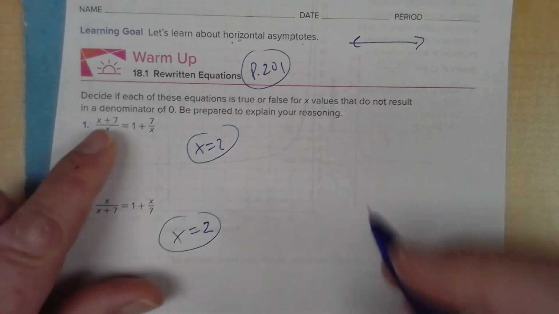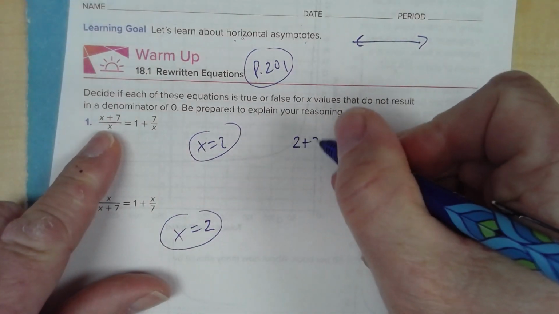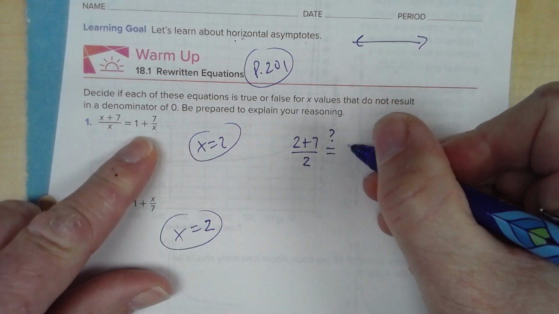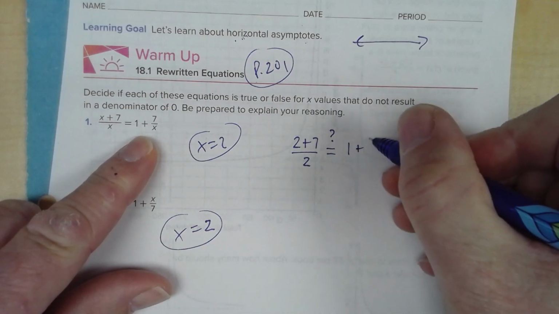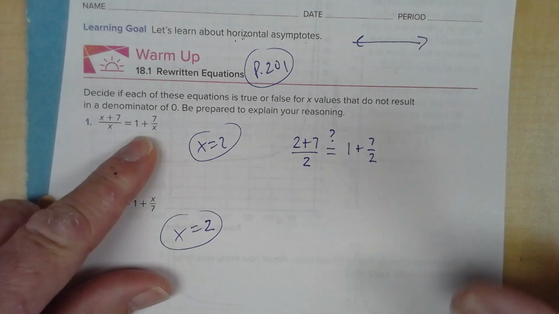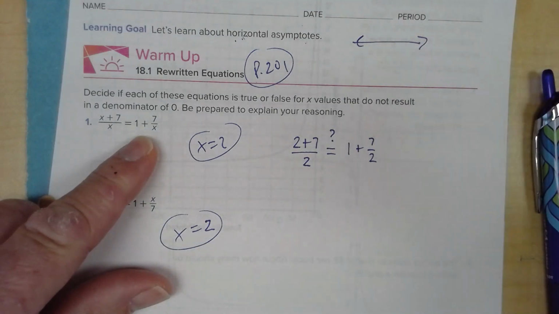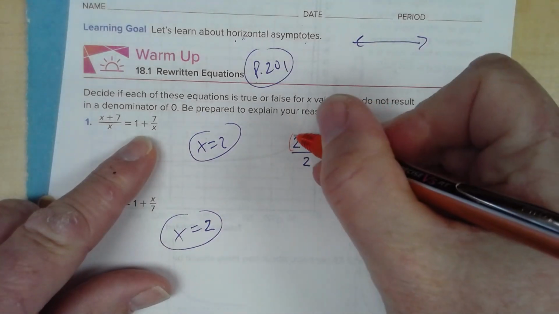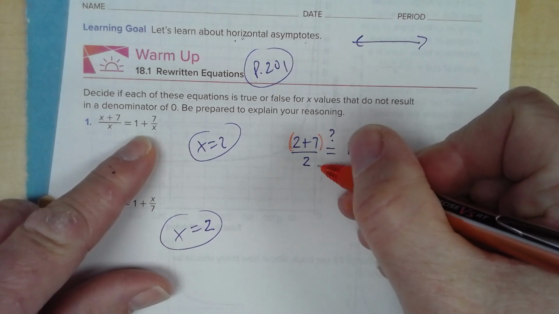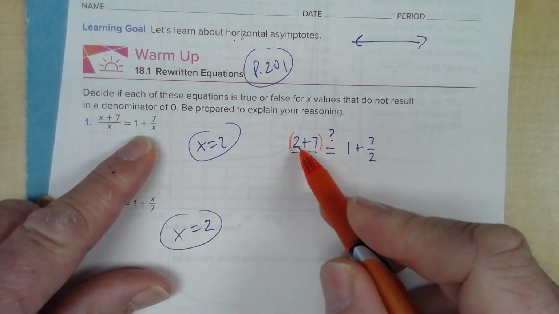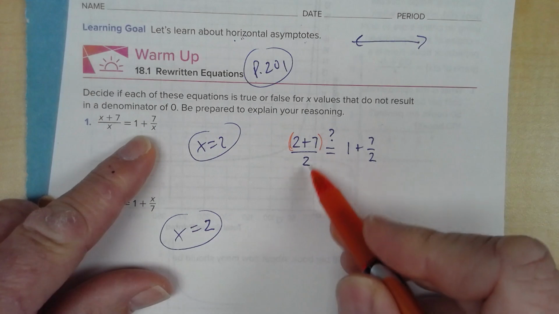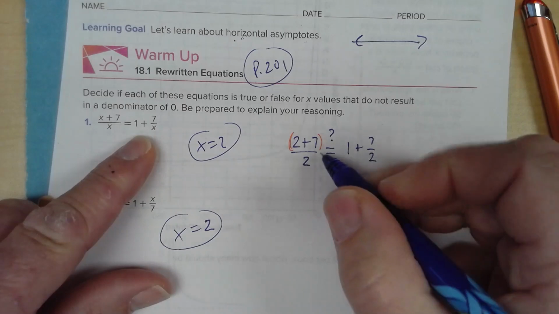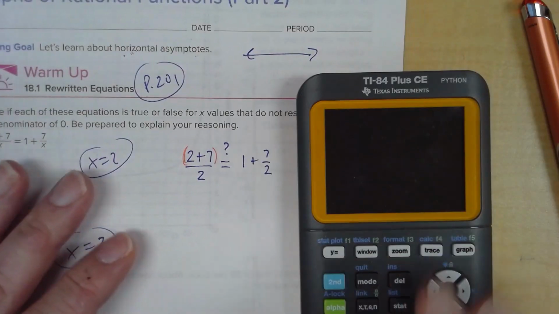All right, let's see what you did. 2 plus 7 over 2, is that equal to, that's the question, 1 plus 7 over 2? When you have these rational functions, which is the second part of this unit, you need to use parentheses in the numerator and the denominator, the top and the bottom. So this has to be added together first and then divided by 2. So there's invisible parentheses there. And if you're going to type it in the calculator, you'd have to type it in that way too.